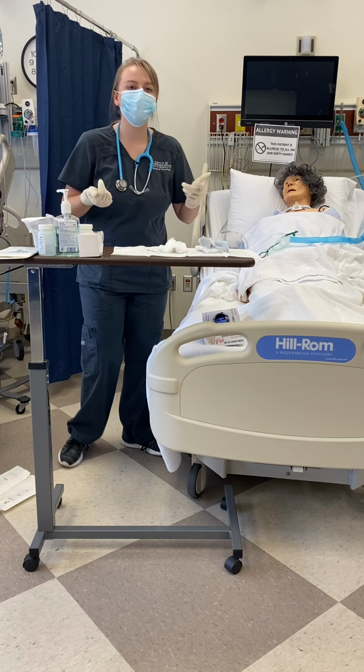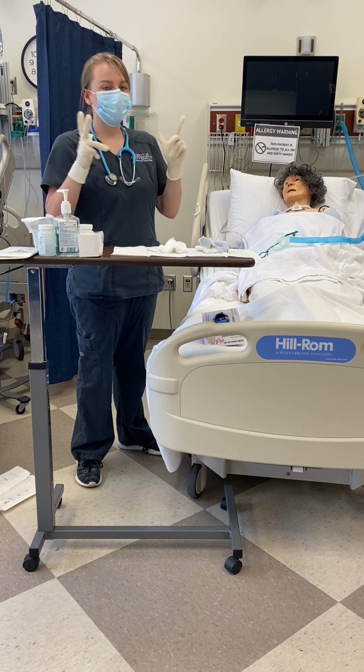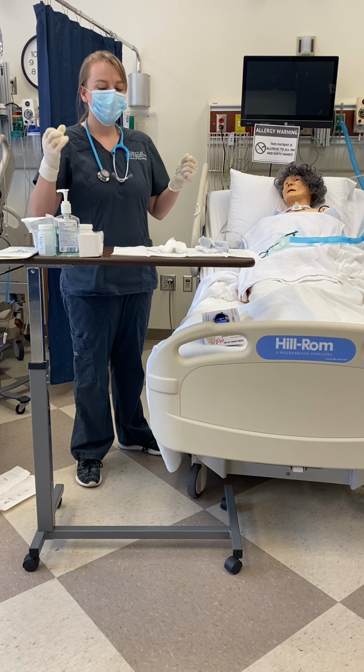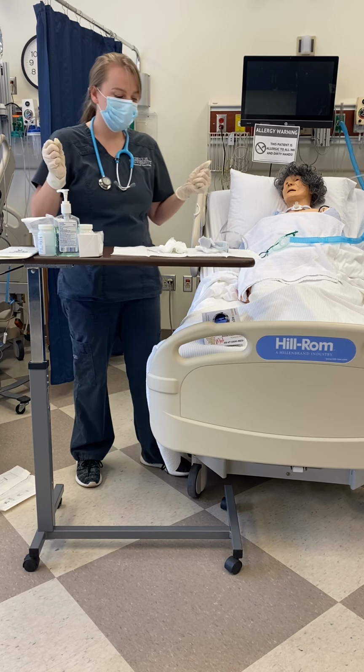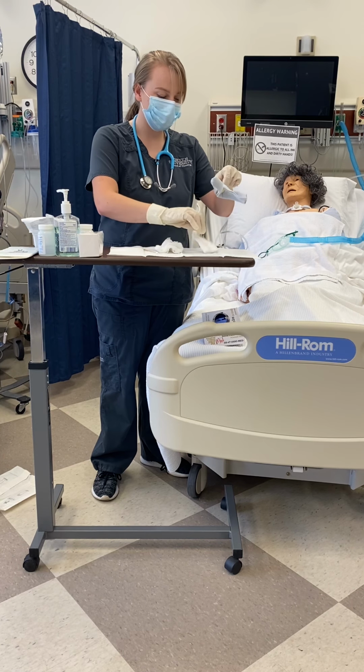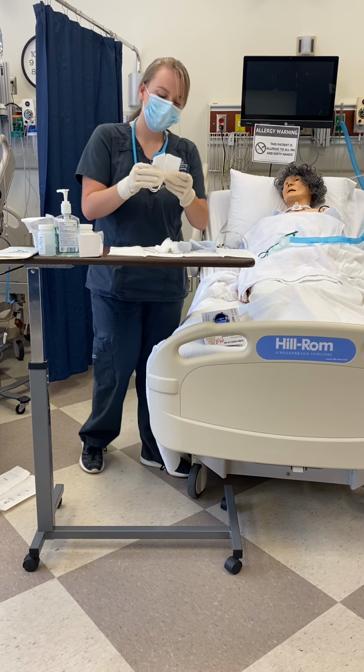And once that is clean, I would go ahead and put on new sterile gloves so that I can change the V dressing. And I would perform hand hygiene in between, but for the video purposes, I won't. So at the moment, both of these are sterile.